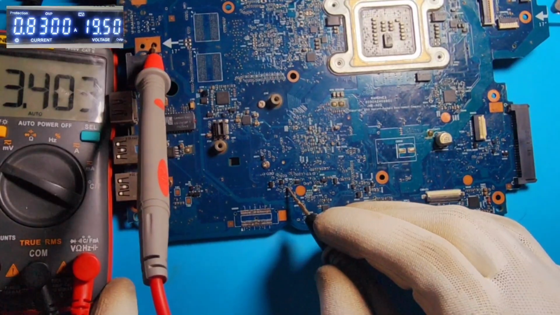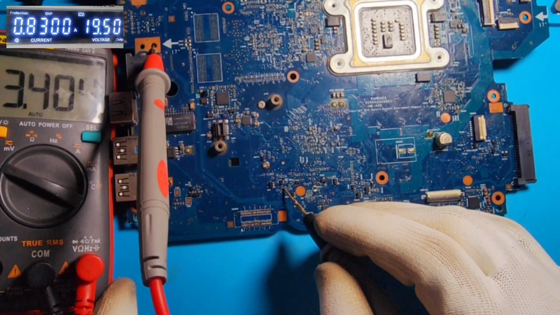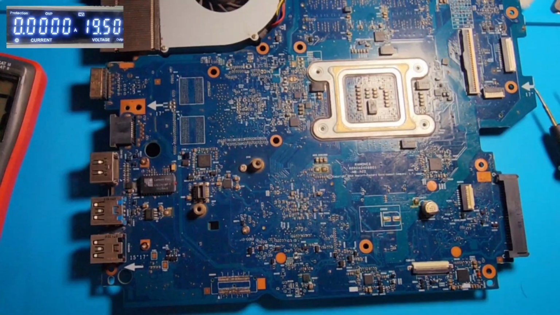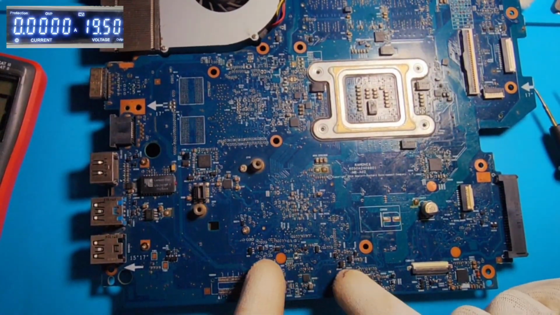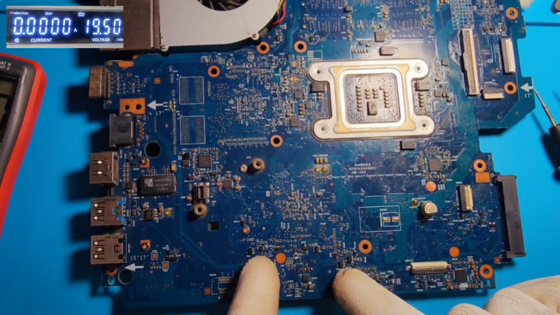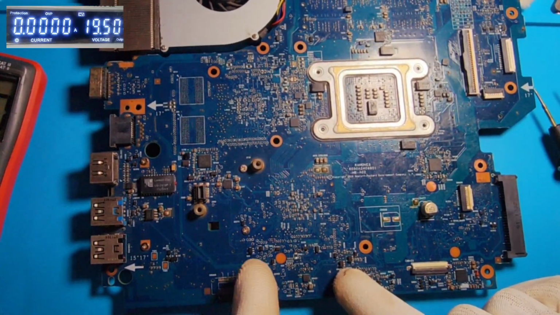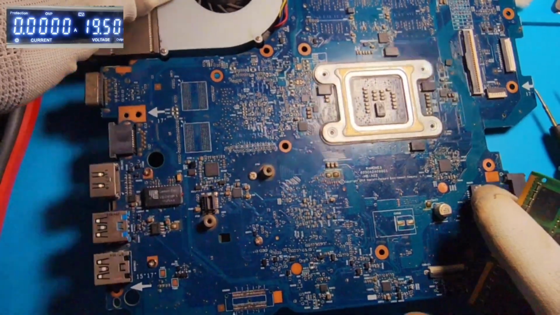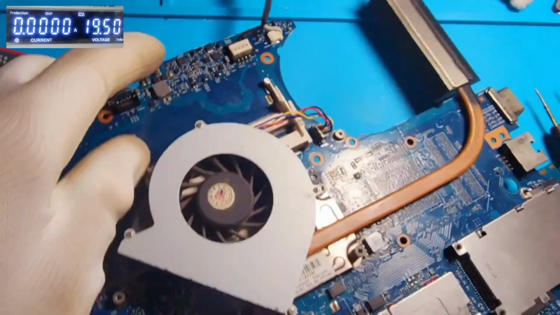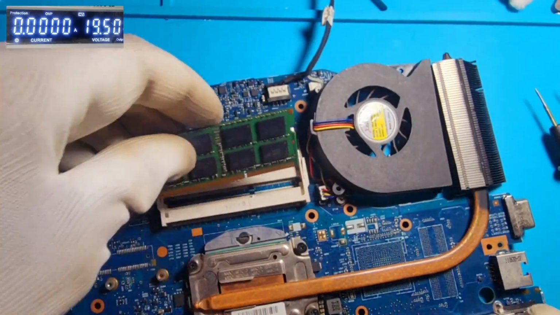So we are getting 3.4 volt. Okay, on the other side 3.4 volt. So now we have managed to bring the voltage of the system data line back to 3.3 volt from 1.4 volt. So now I will connect the RAM module in the board, and let's check whether we are getting the display or whether we are getting the RAM reading by the board.